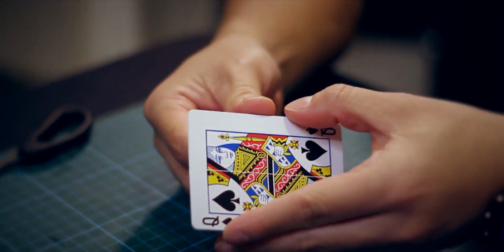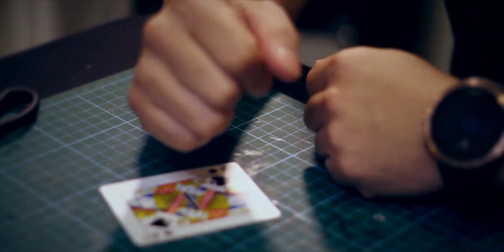Okay. So that's it. That's the flap card. So let's go to the next section. How to perform with both gimmick.